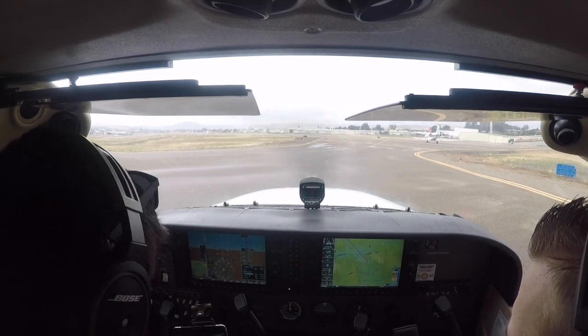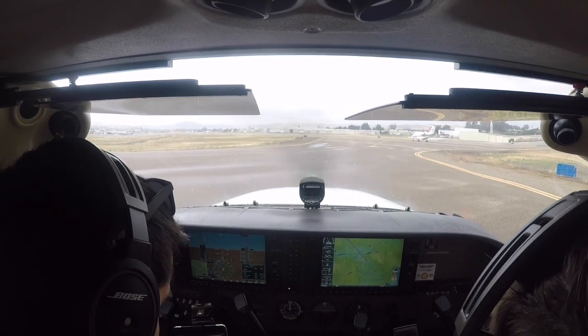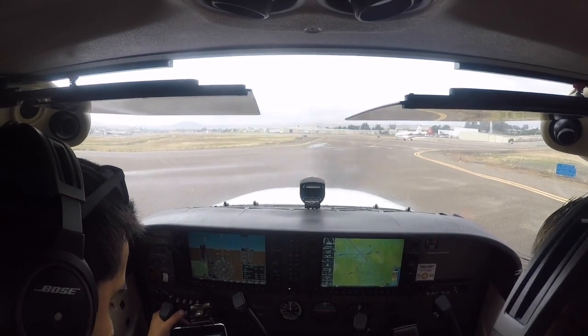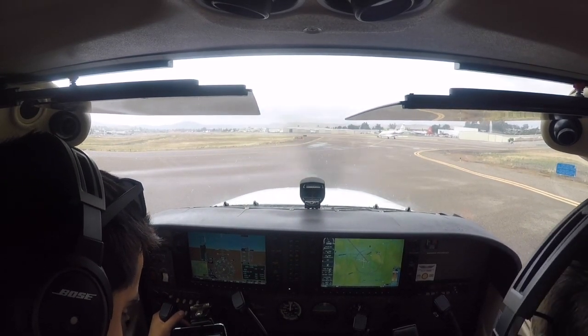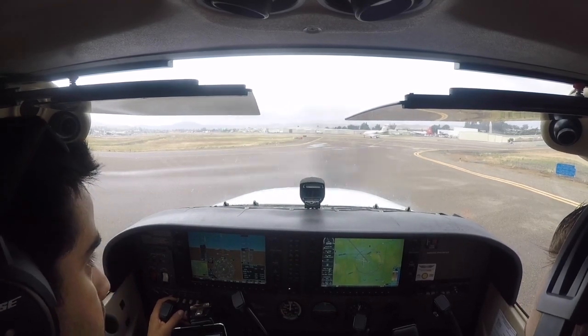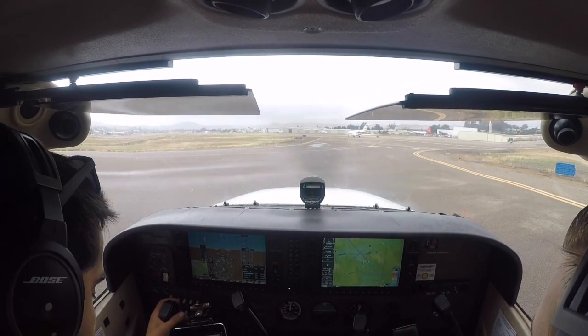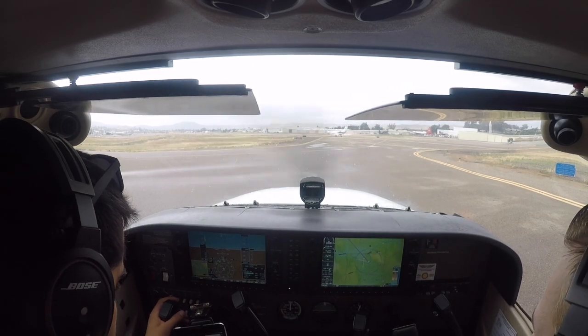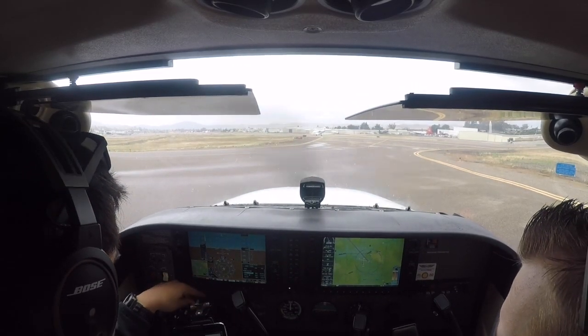Tower, King Air 606, I might be ready to end IFR. Air 606 Charlie Michael, Tower, squawk 4662. 4662, 606 Charlie Michael.